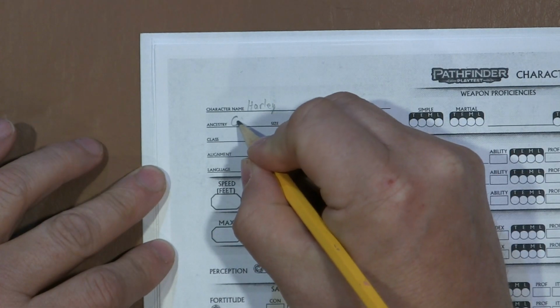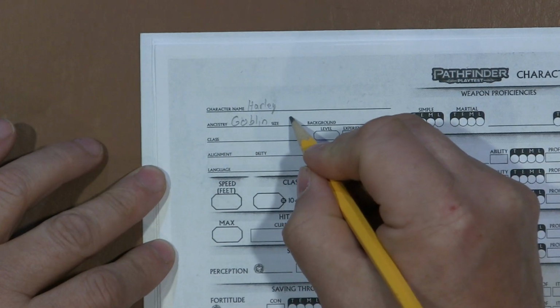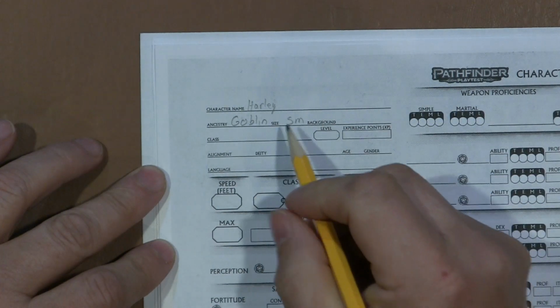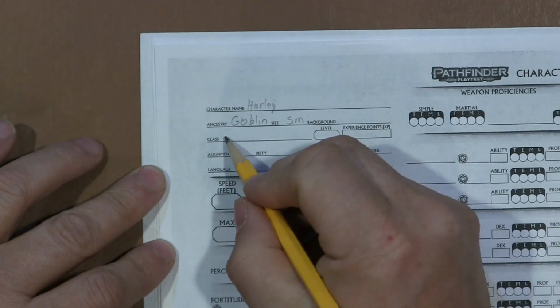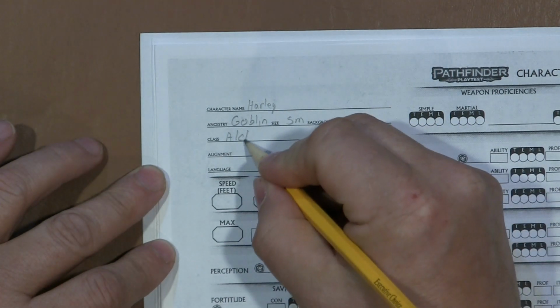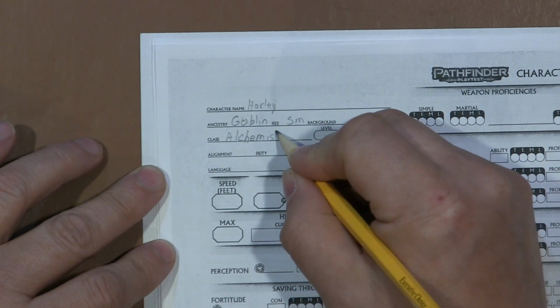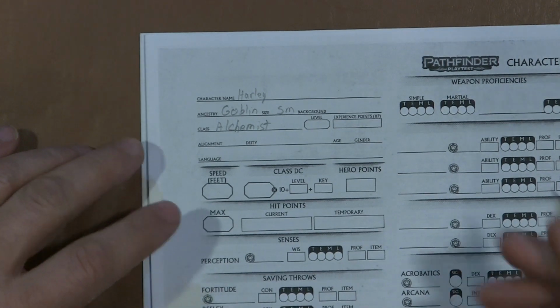Ancestry is a Goblin. I already know that. Size is small. We'll get to the background in a minute. I already do know what my background is going to be, and I know that he's going to be an alchemist, or she. I haven't made up my mind what gender the character is going to be yet. And I actually even already know the alignment.